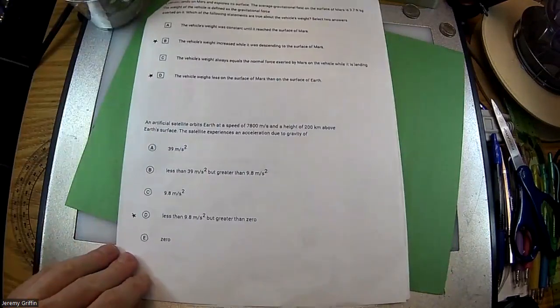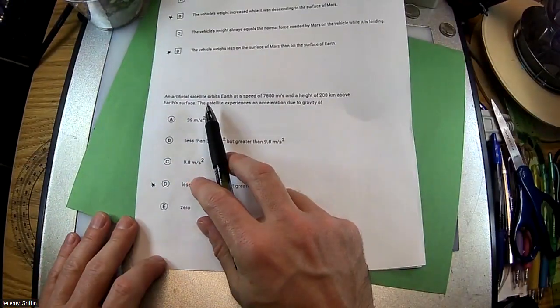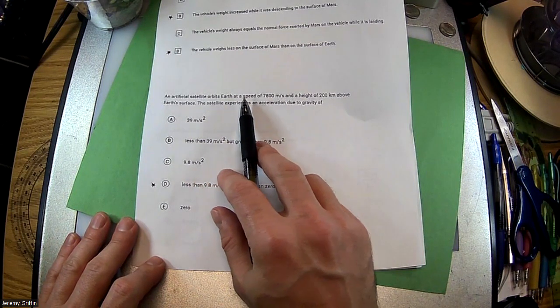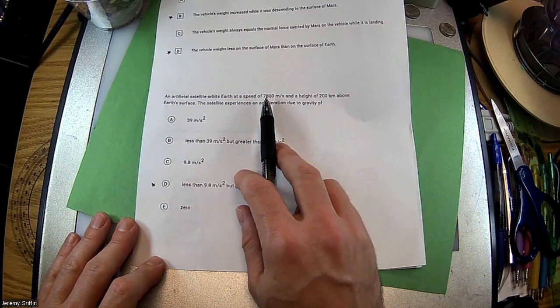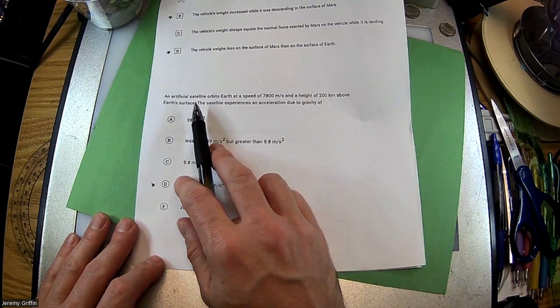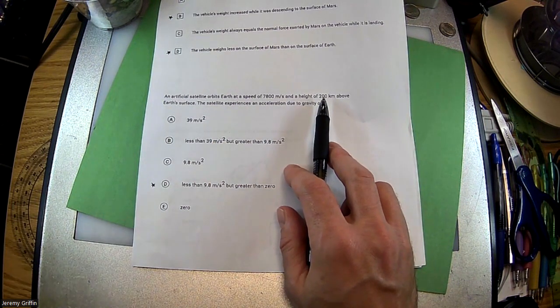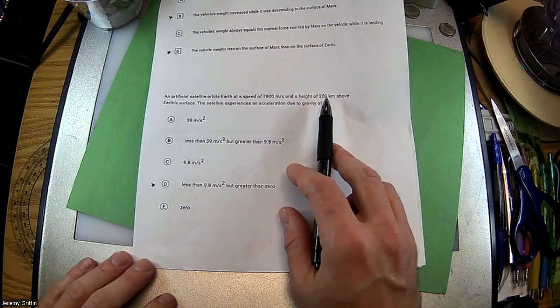Next one, I think this is the last one right here. Number 10: an artificial satellite, say like the International Space Station, orbits Earth at a speed of 7,800 meters per second at a height of 200 kilometers above Earth's surface. I think those are actually pretty realistic values for low Earth orbit, maybe just at the top of the atmosphere, which kind of fades out.